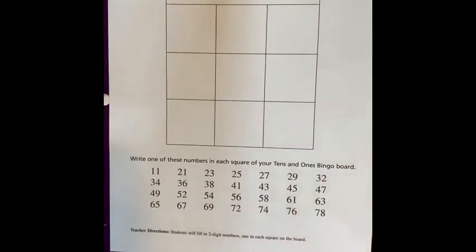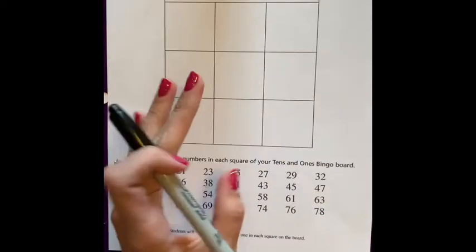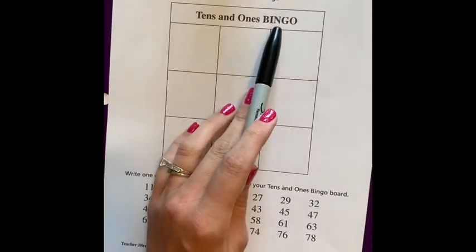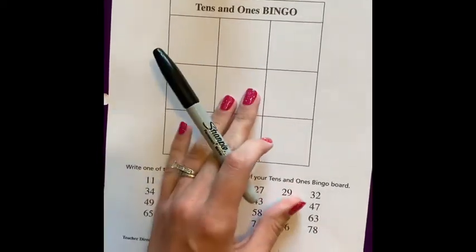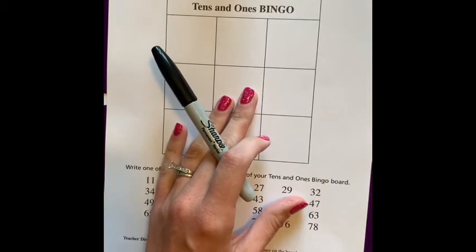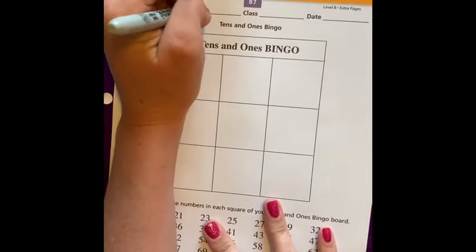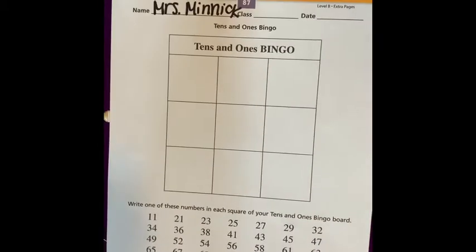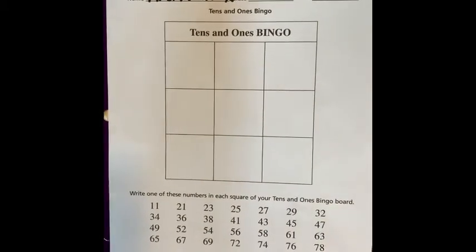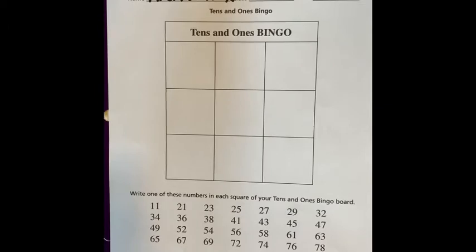All right, everyone, for our last activity for today, we are going to do the tens and ones bingo, and this is in your VMath Summer Adventure, your student book. It's towards the end with the extra pages. It's on page 87. So turn to page 87 and we will play this game. I'm going to write my name on top. We will play the game the best as we can without being together at school. If we were together at school, this would be perfect because we can totally play this game nicely. But we'll do the best we can without being at school.